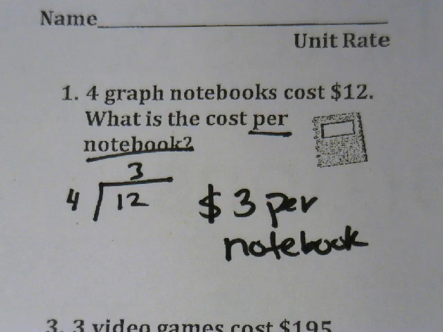Take the 2 numbers and divide. Yes, 3 per notebook. Tell me it's $3 per notebook. What the heck? 350 jumps per hour? Yeah. Take the 2 numbers and divide. Correct. Good job. Yes.